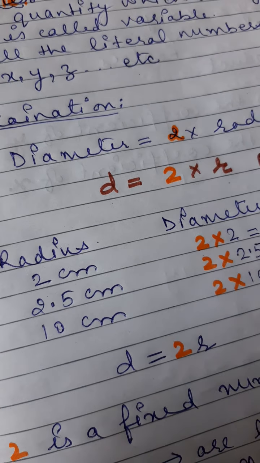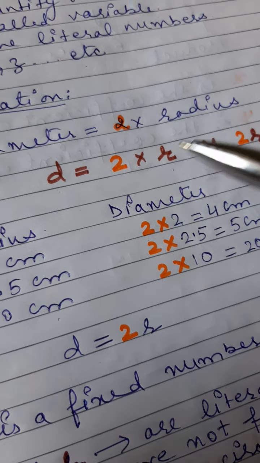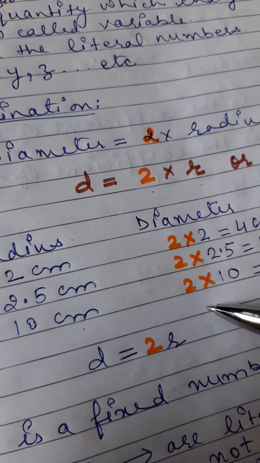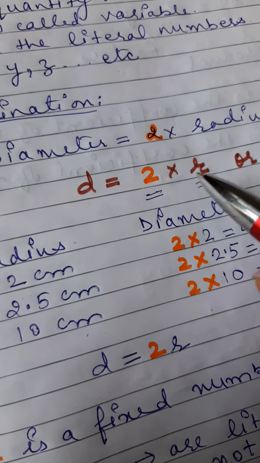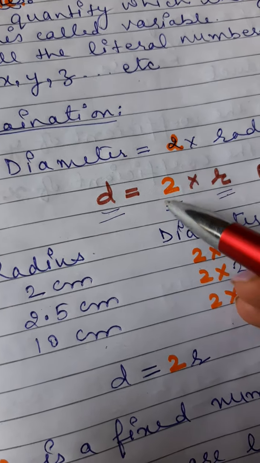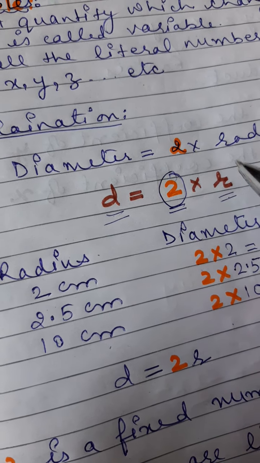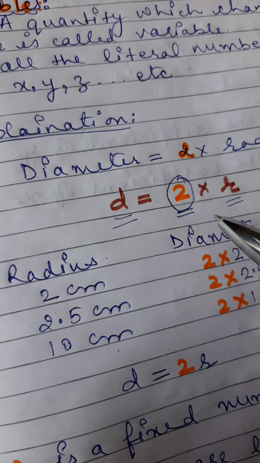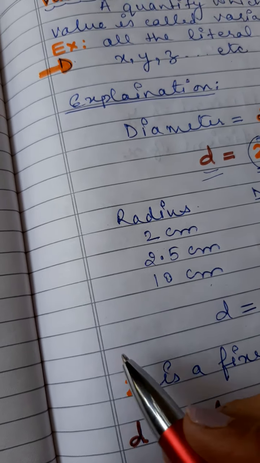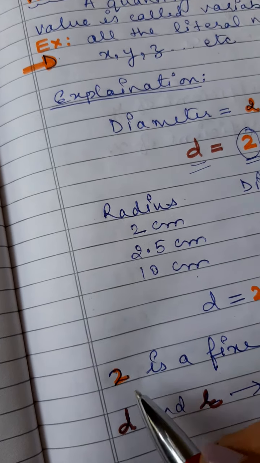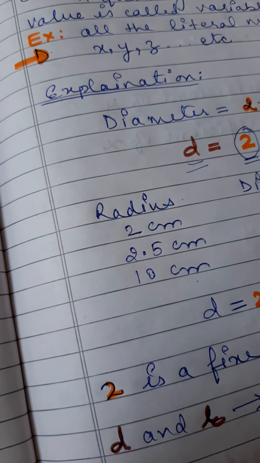Now students, here we can see that for radius equal to 2, the diameter is 4, and if the radius changes, the diameter also changes, but 2 remains the same, its value does not change. So here 2 is a constant and r is a variable, and d is also a variable. Here 2 is a constant, that is a number, and r is the literal number. So I hope by this you understood the concept of variable and constant. In other words, 2 is a fixed number and d and r are the numbers which change.